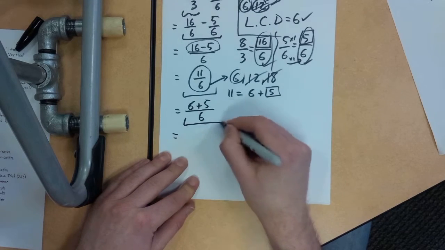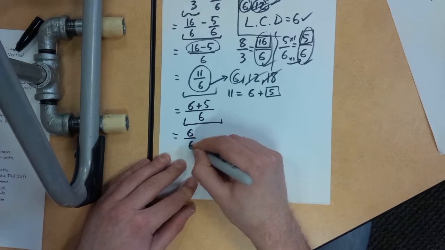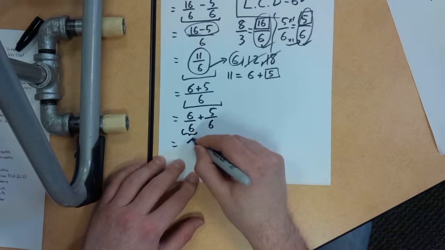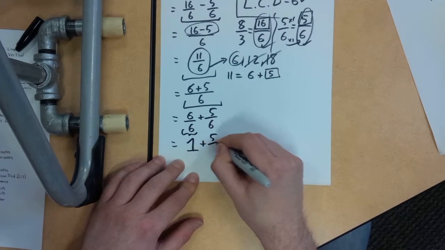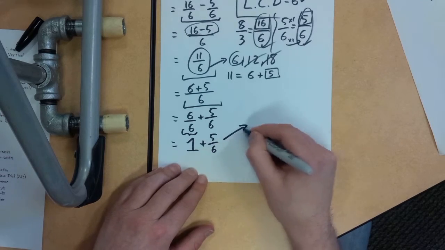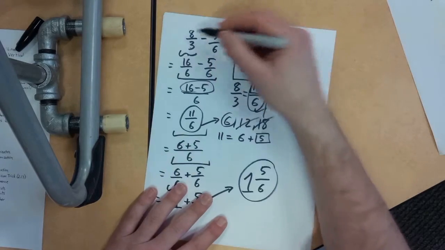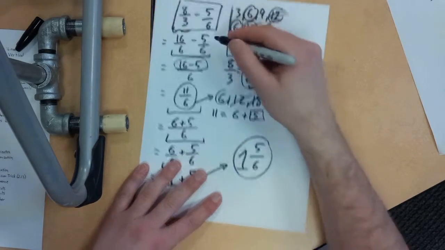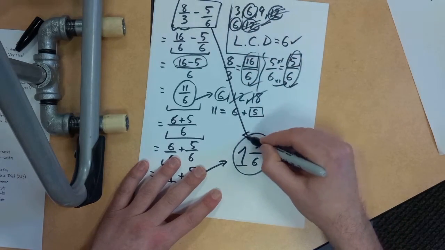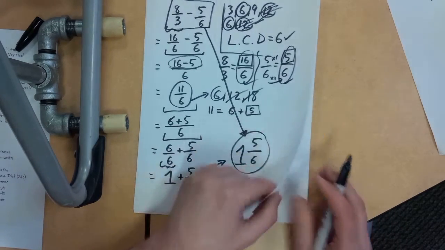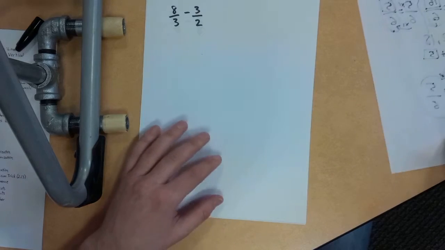At this stage I'm gonna separate those. I'll have 6 divided by 6 plus 5 divided by 6. And of course I know that 6 divided by 6 is just 1 plus 5 divided by 6. Turns out that it equals 1 and 5 divided by 6. So that means the answer to the original question as it was given is actually 1 and 5 divided by 6. All right, so let's try the next question out here before my marker runs out.